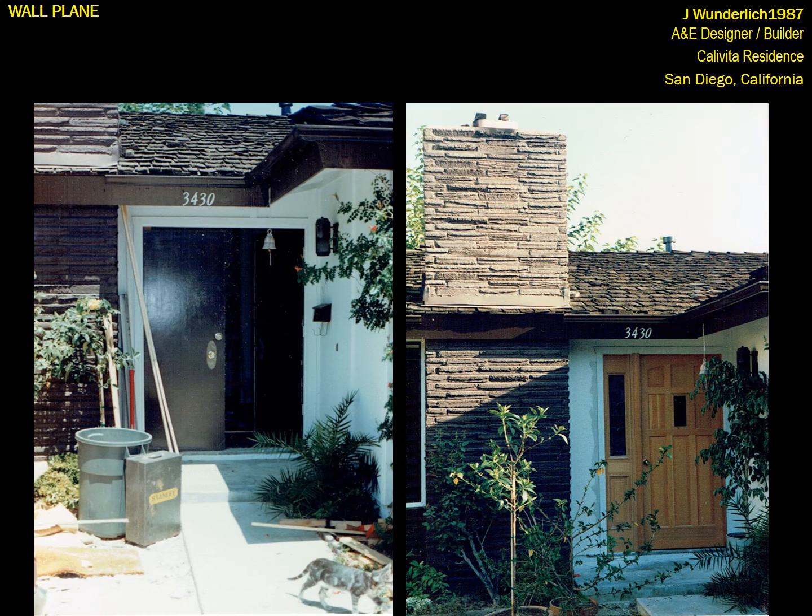So wall plane, here's a design of mine in California, in San Diego. It was for a professor of mine. He was my urban design history professor. He was Italian and went to the University of Florence, which I later visited. And so he let me design and renovate his house and stay in it for a couple months, simultaneous to other things I was doing. Well, it was in the summer, so I didn't have the urban design courses at the time.